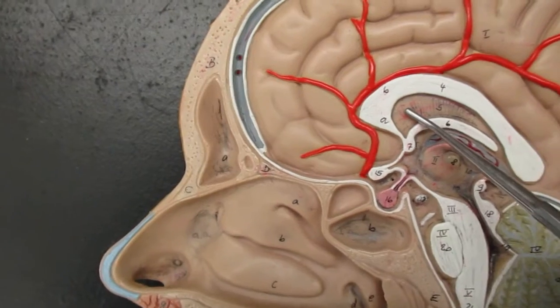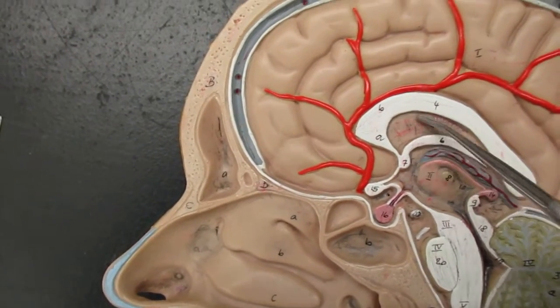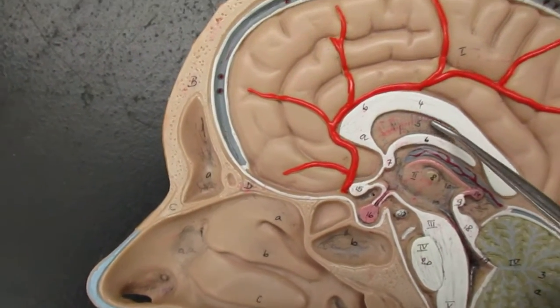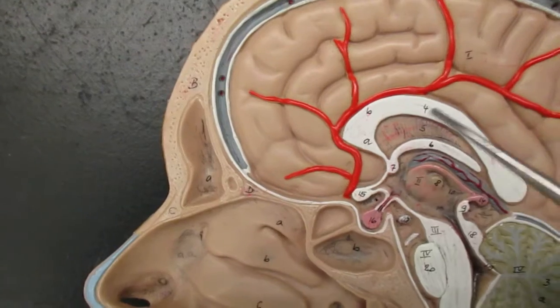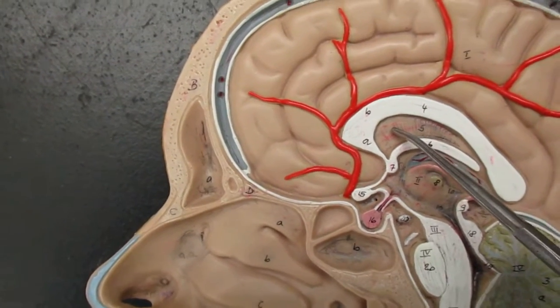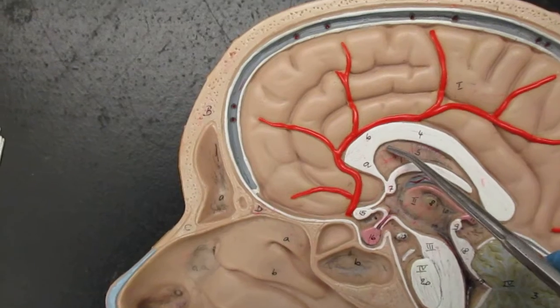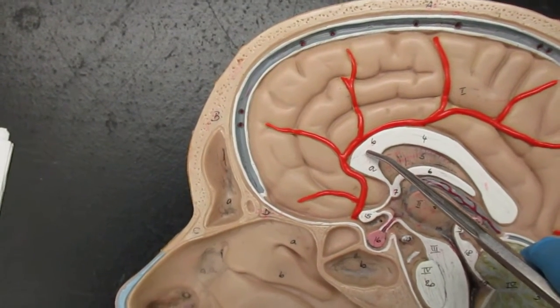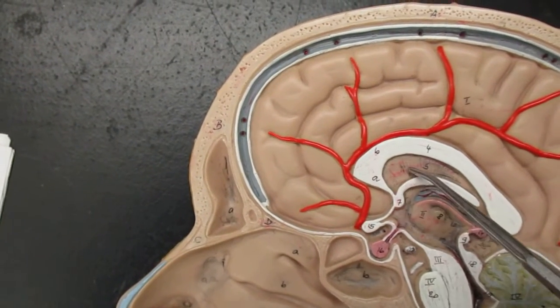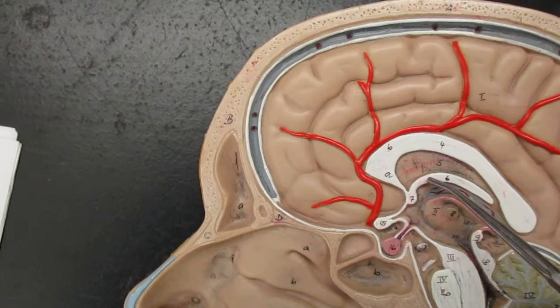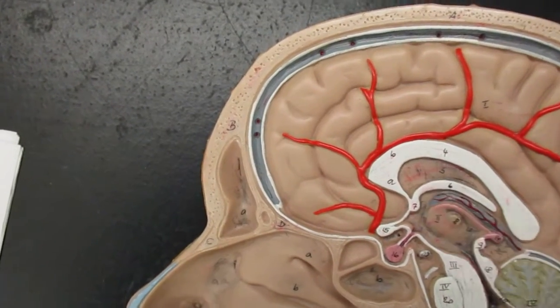That structure is called the clear septum or septum pellucidum. That's a thin membrane that separates the lateral ventricles. So, corpus callosum, fornix, clear septum.